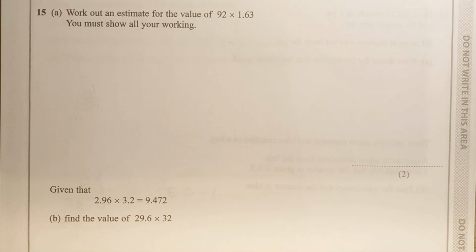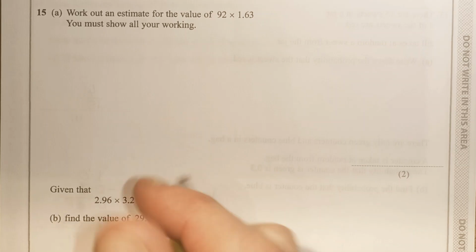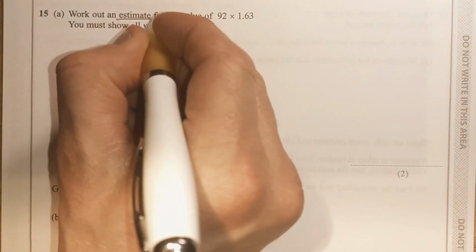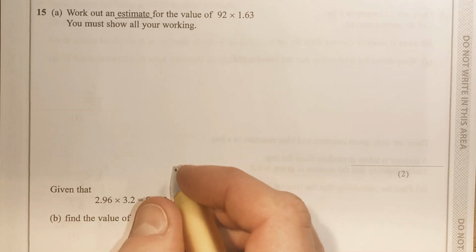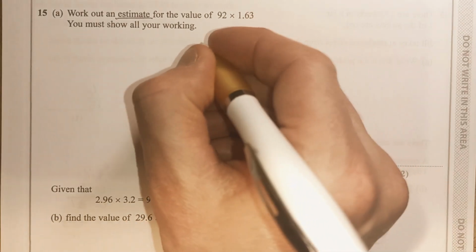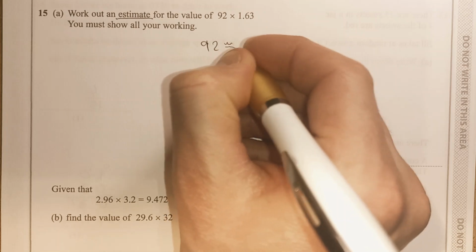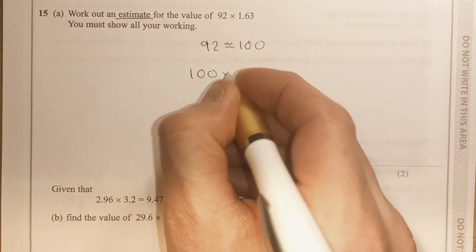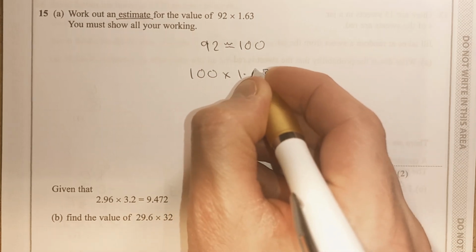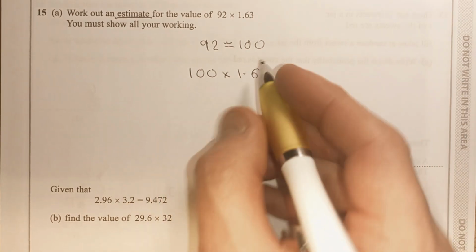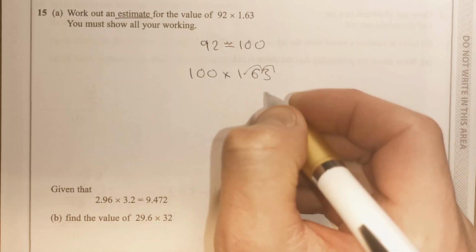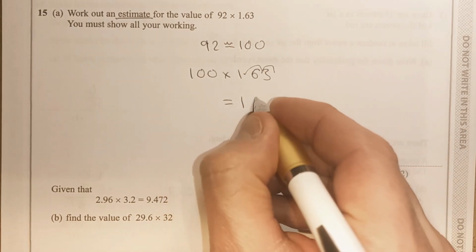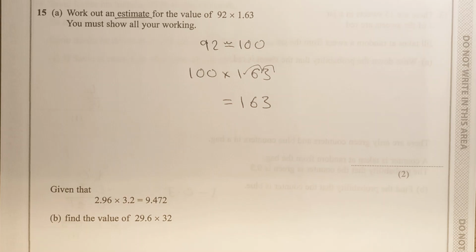Work out an estimate for the value of 92 times 1.63. You must show all your working. Okay, so estimate, that's the key thing here. Well, 92 is close or approximately equal to 100. So if we've got 100 times 1.63, we're going to make the number bigger. We've got 2 zeros, so we're just going to move the decimal point 1, 2 times, or twice. So we end up with an answer of 163.